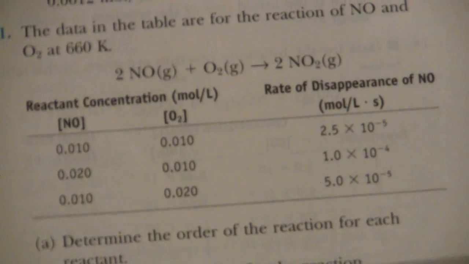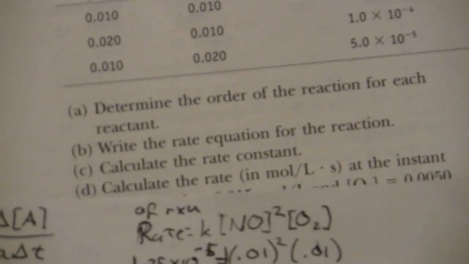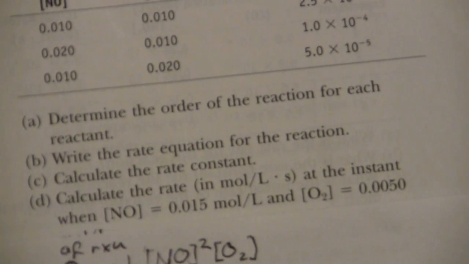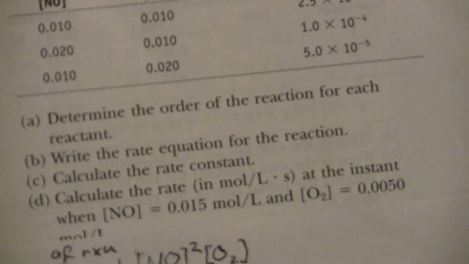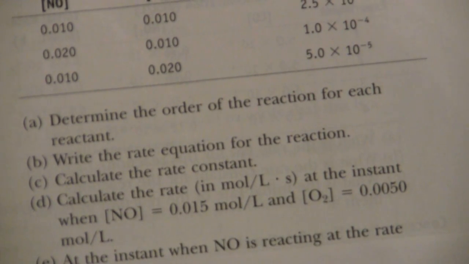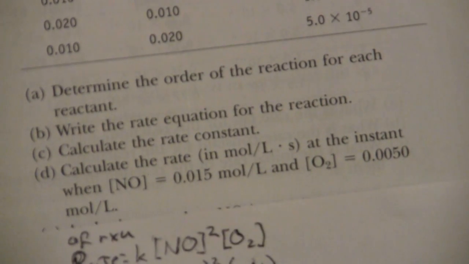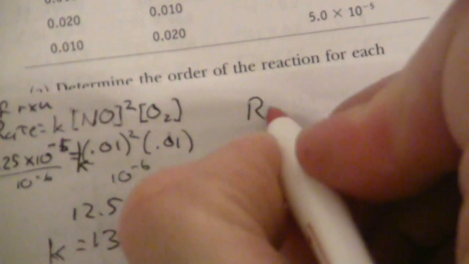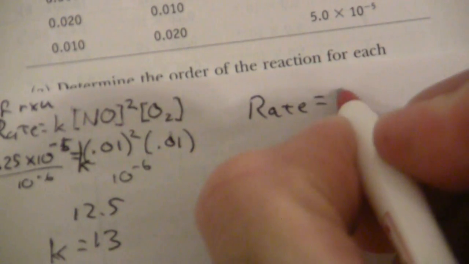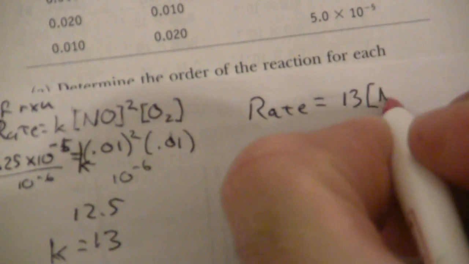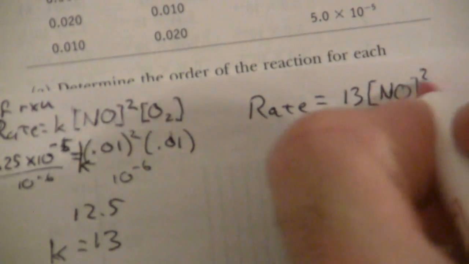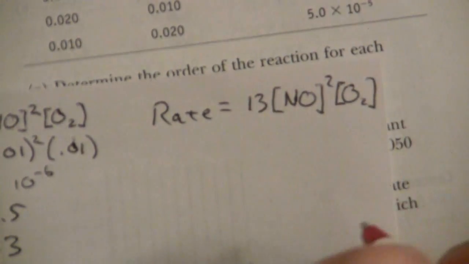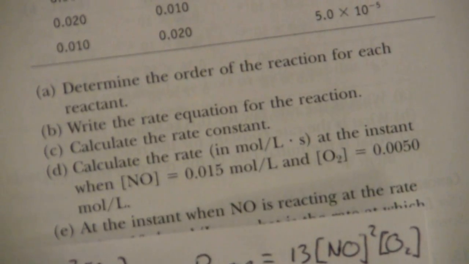Let's see, were there any other questions for that one? Yes. Calculate the rate in moles per liter per second at the instant when NO is 0.015 moles per liter and O2 is 0.005 moles per liter. Now that we have our rate constant, we know the rate is equal to 13 times the concentration of NO squared times the concentration of O2. We want to find the rate.